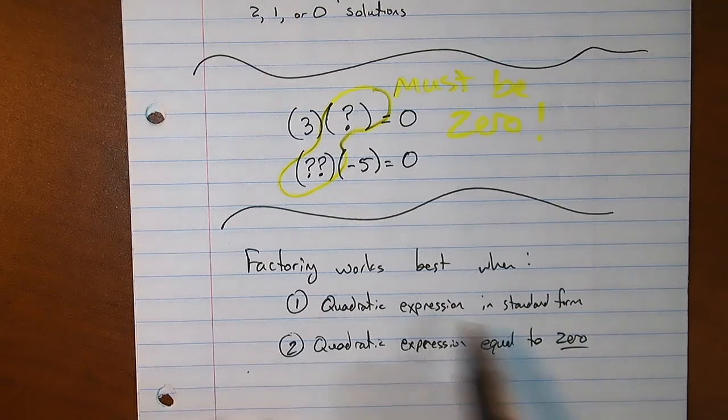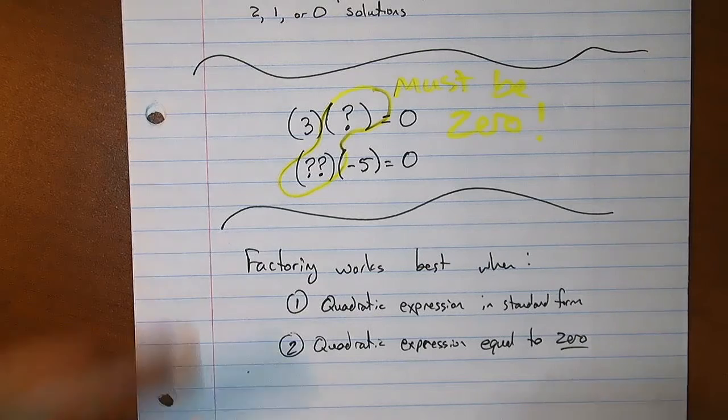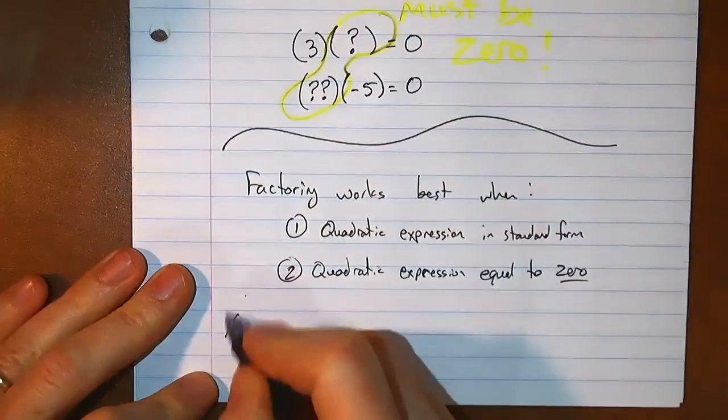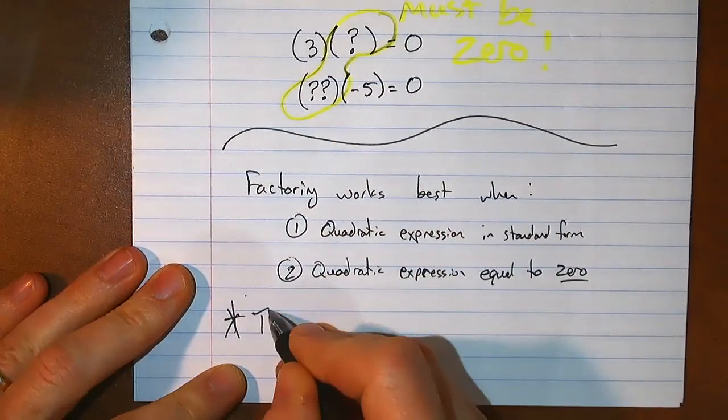Factoring works best when these both things are true right from the very beginning. The reason why it works best under that situation is because these two things are necessary when you're factoring, okay? So that's the way we're going to start every single problem.